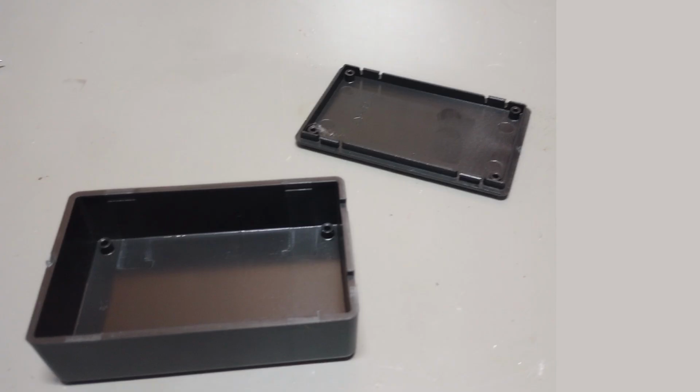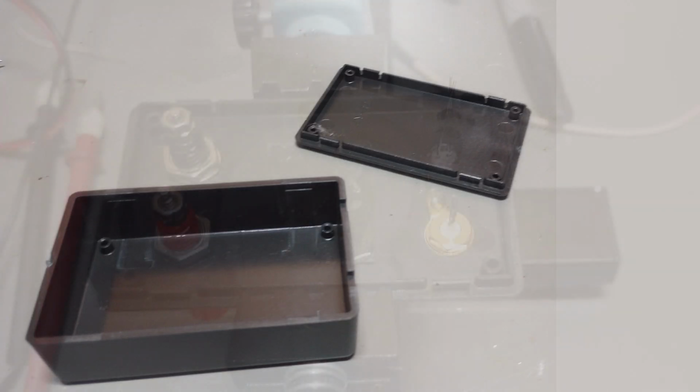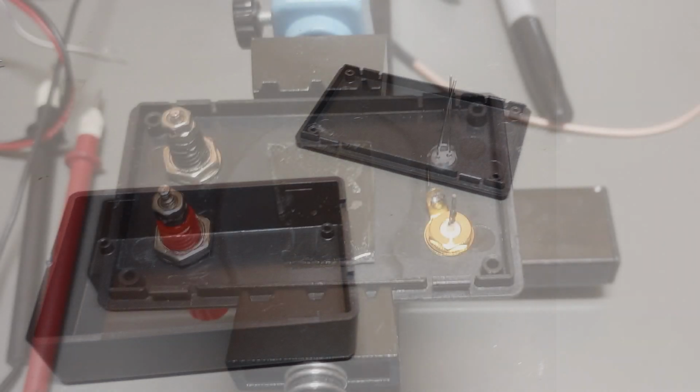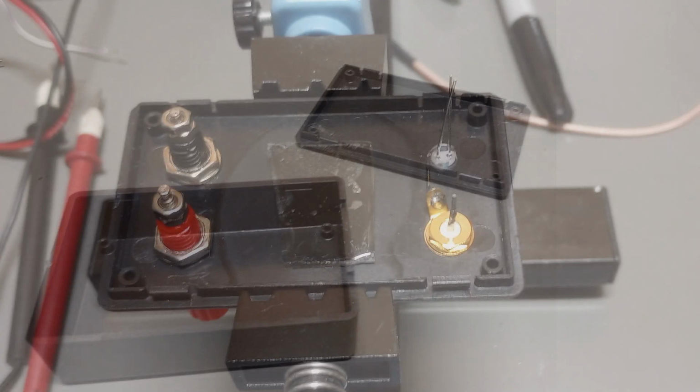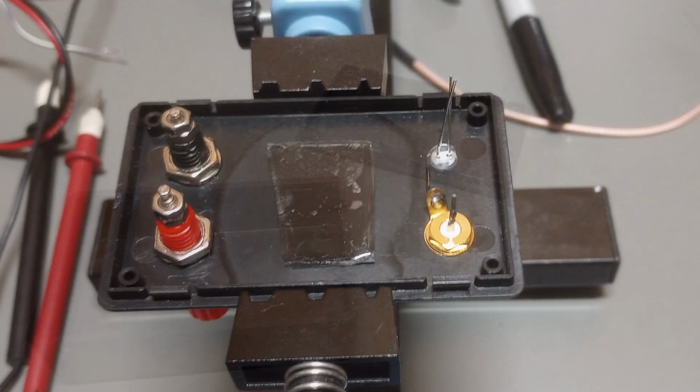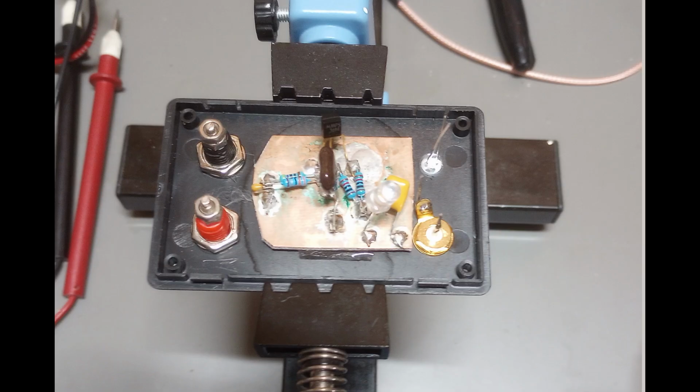I found this nice little plastic box. It is nice because the inside surface of the lid is nice and flat and smooth. With a little quick machining, I can now mount all the stuff to it, complete with some double-sided tape to hold down the circuit board. I could then stick down the circuit board like this.